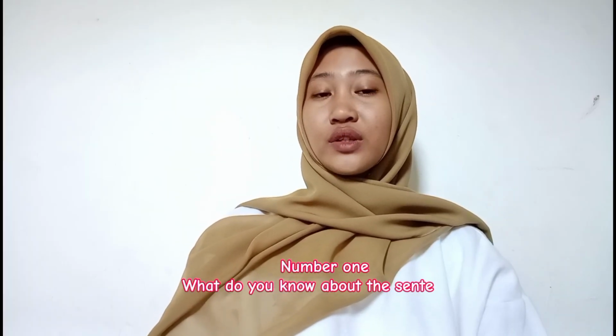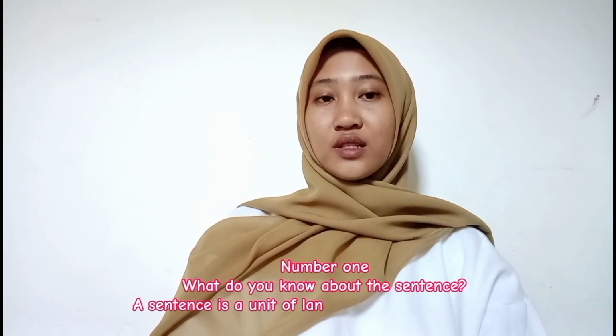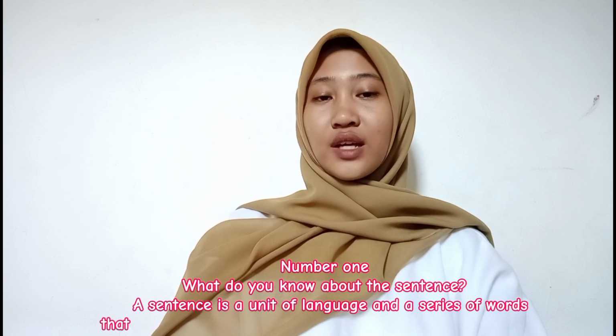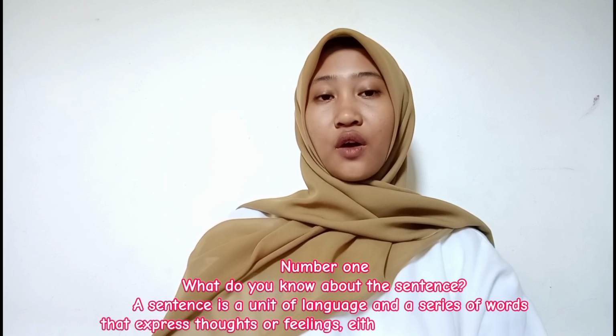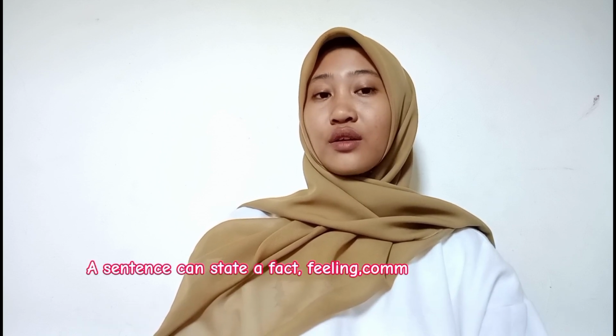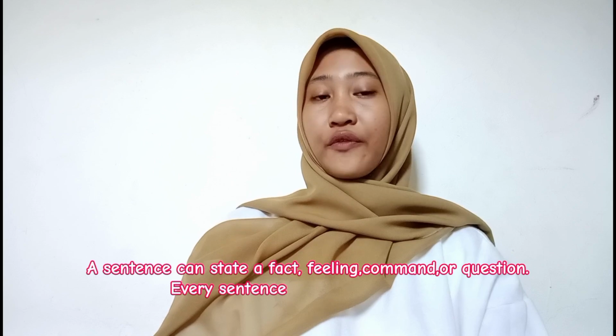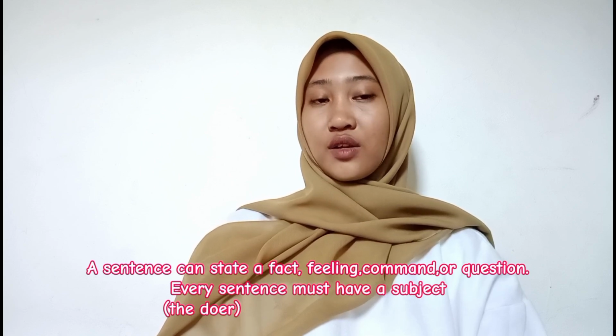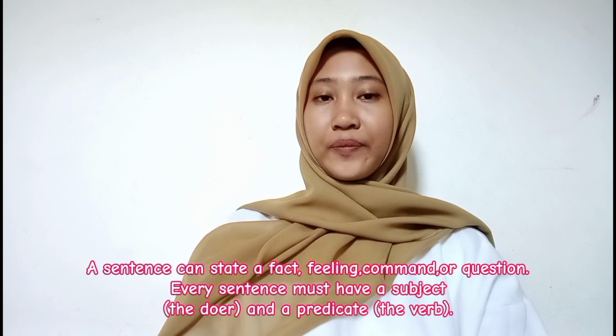Number 1. What do you know about the sentence? A sentence is a unit of language, a series of words that express thoughts or feelings, either verbally or in writing. A sentence can state a fact, feeling, comment, or question. Every sentence must have a subject, the doer, and a predicate, the verb.